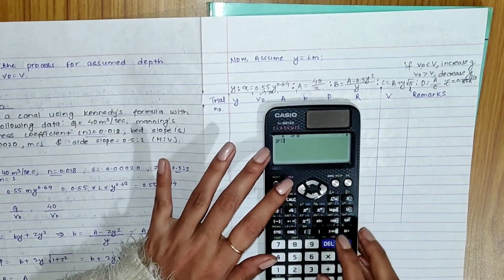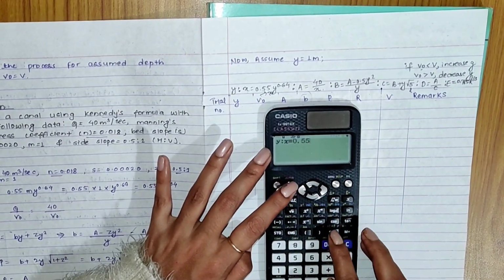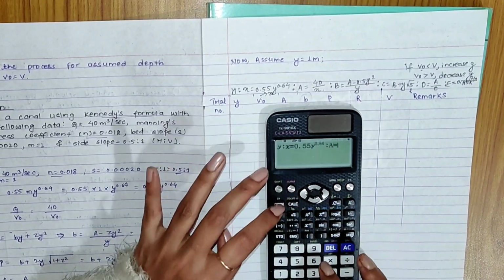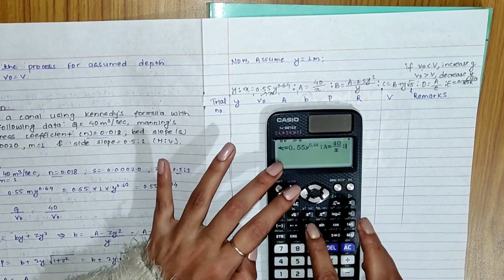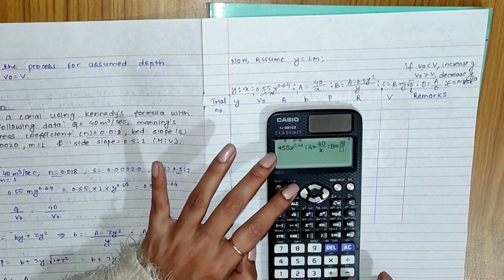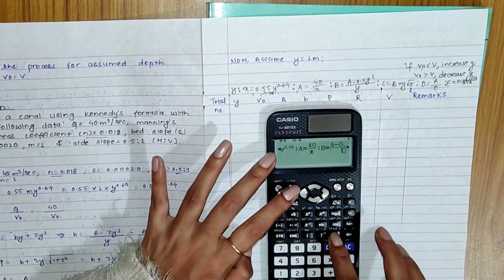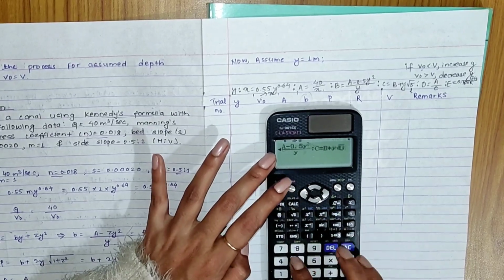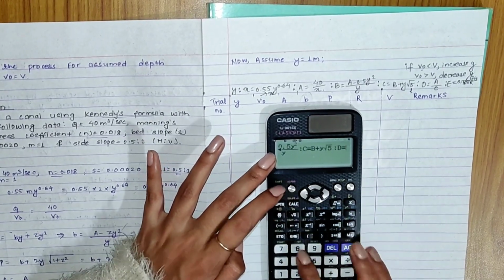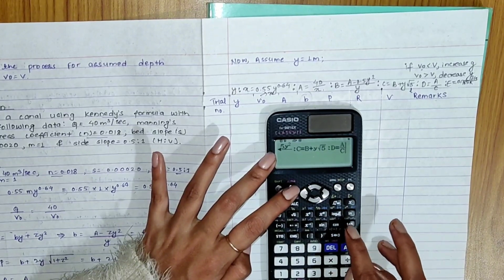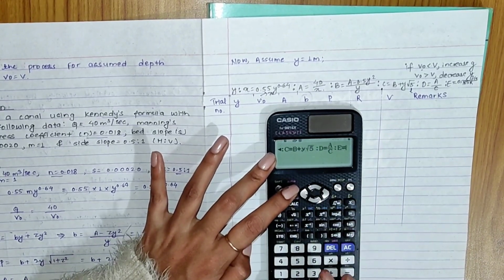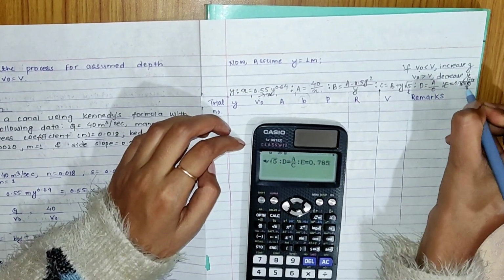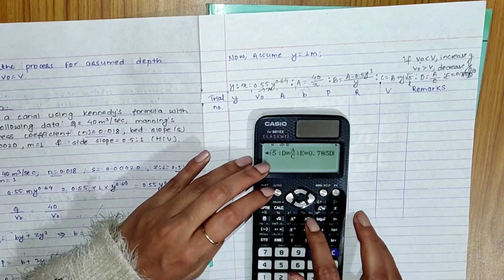On the calculator: y colon x equal to 0.55 times y to power 0.64, colon a equal to 40 by x, colon b equal to a minus 0.5 y square by y, colon c equal to b plus y root under 5, colon d equal to a by c, colon e equal to 0.75 d to power 2 by 3.